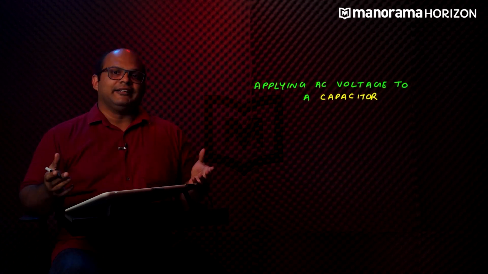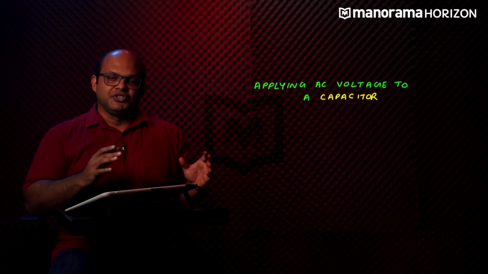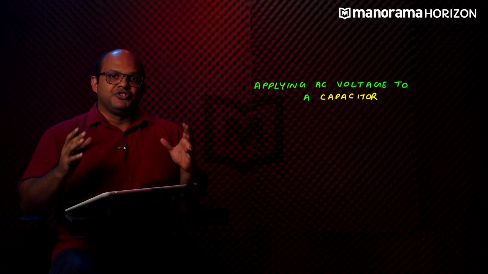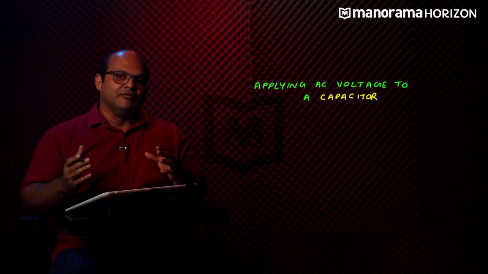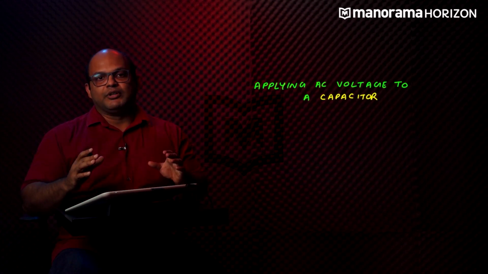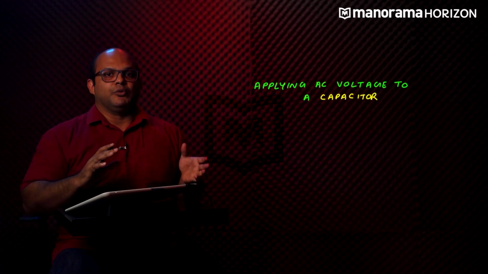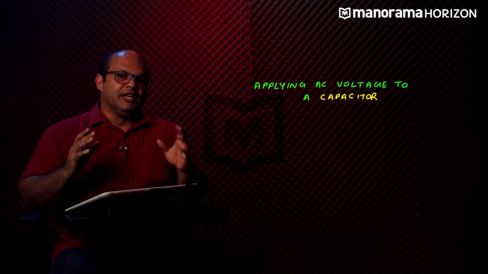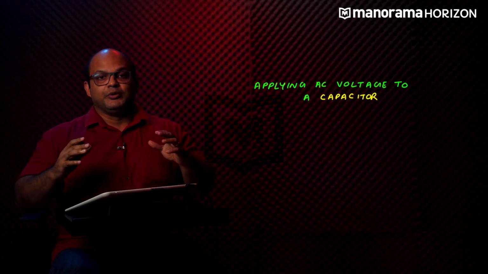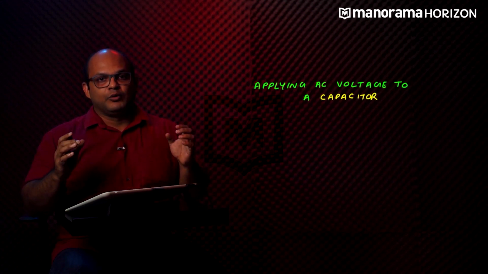If we connect a capacitor to a constant voltage source like a battery or DC source, the capacitor will charge very quickly to the same voltage as the source. So a capacitor will try to maintain the same voltage across its terminals as the source. This works both ways. If the source voltage goes down, the capacitor will discharge. It will lose charge and come down to the same level.